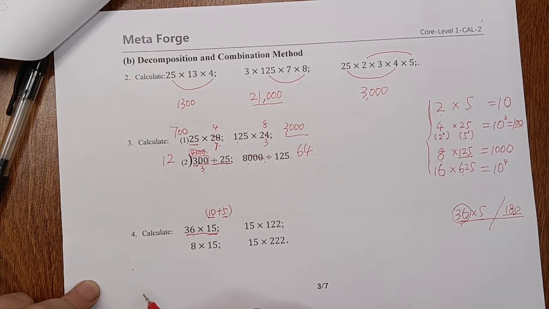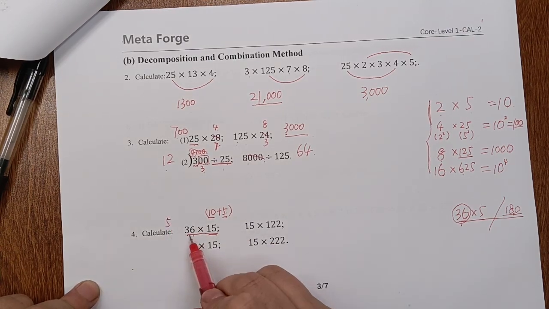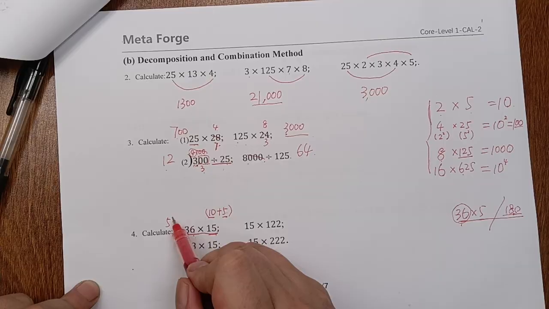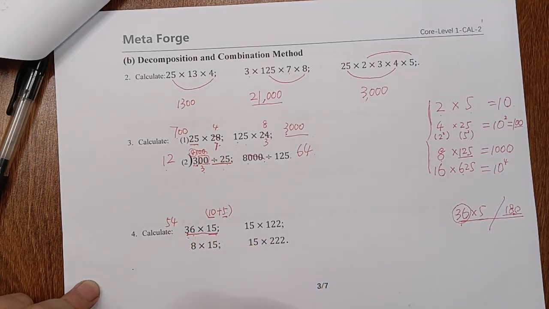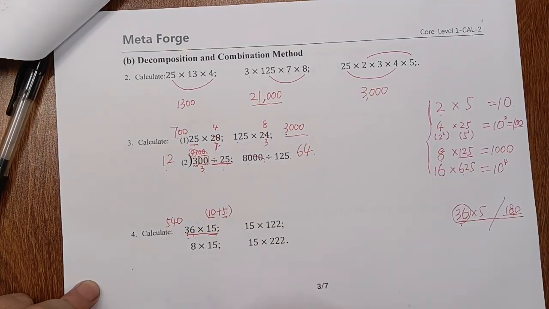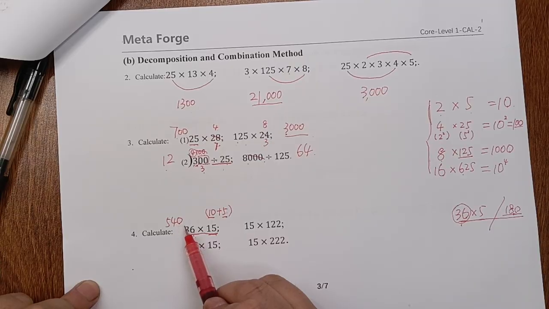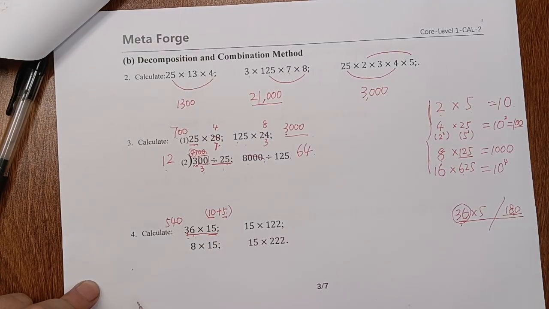If you can calculate it mentally, you write down, yeah, 36, its half is 18, equals 54. Then a zero. The decimal point moves right one place.